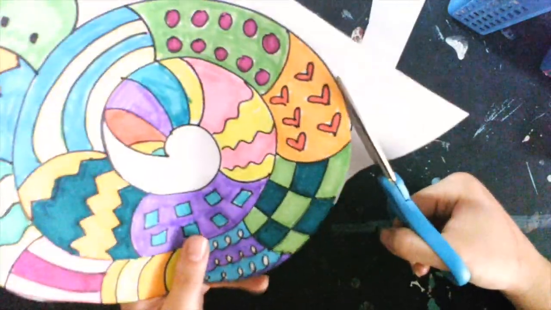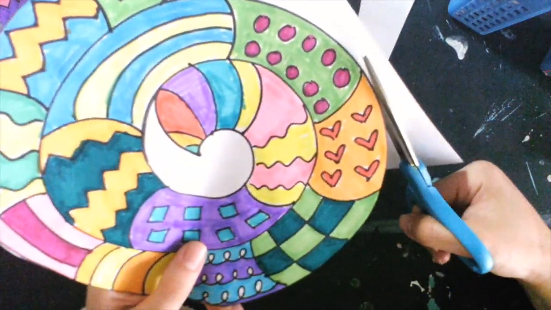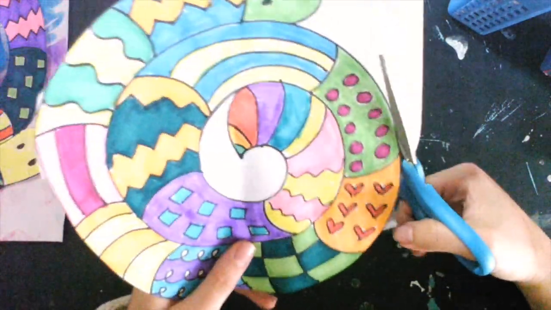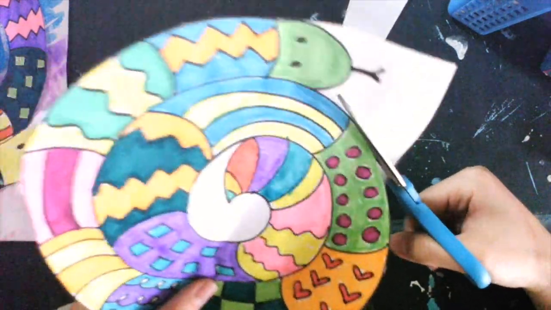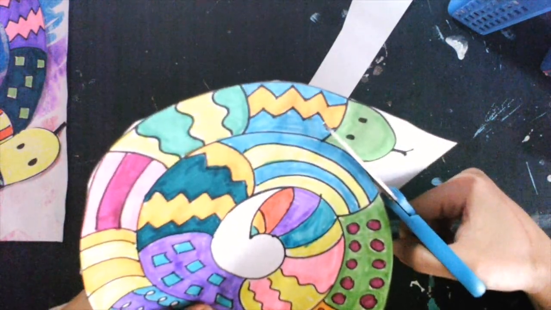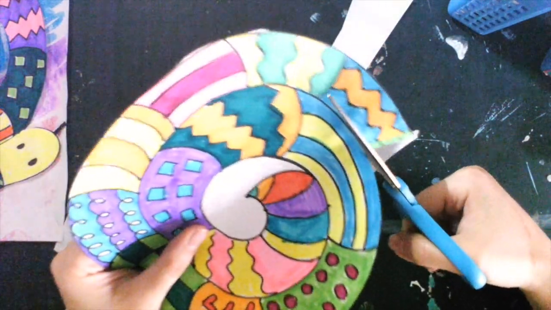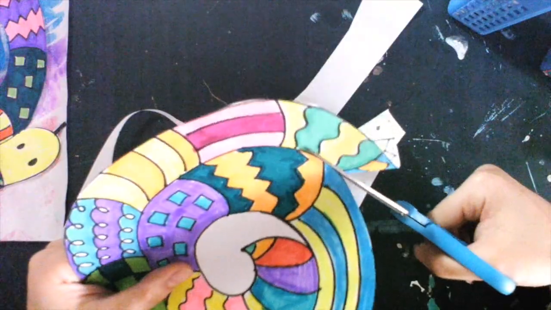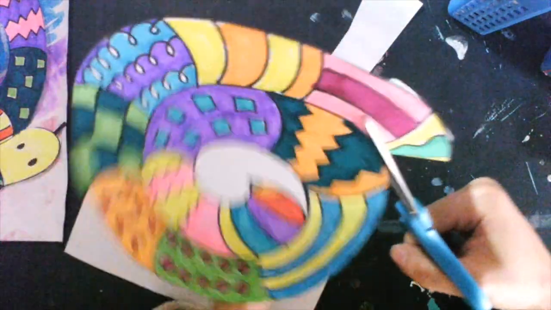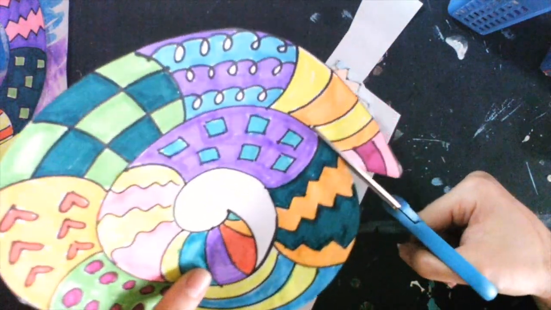So the tricky part is when I get to the end of Larry's here, I am going to cut past his head and onto his body line. Be very careful and make sure you turn the page as you cut.